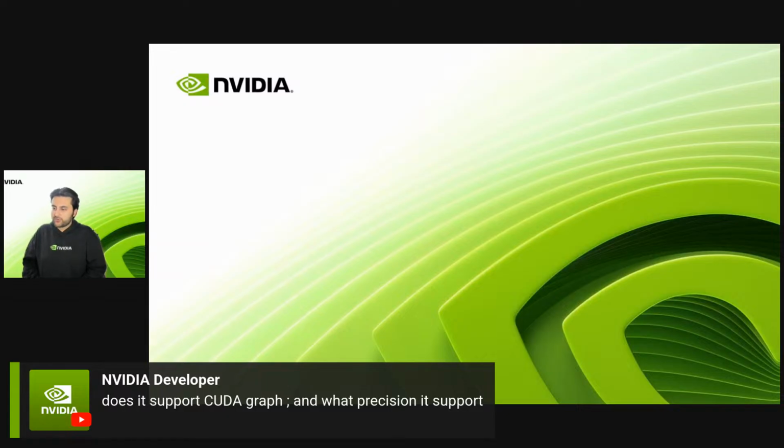Looks like there are a couple questions around CUDA graphs. What role does CUDA graph capture and replay play in reducing inference latency for large language models?